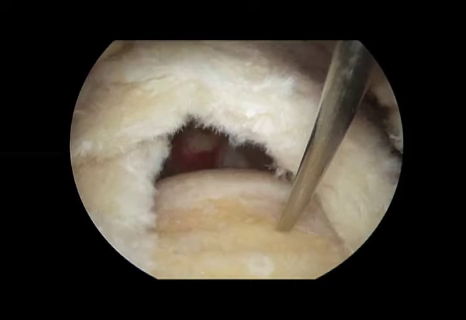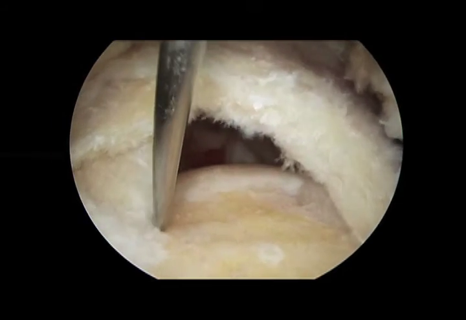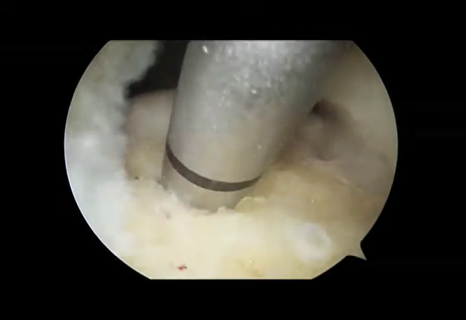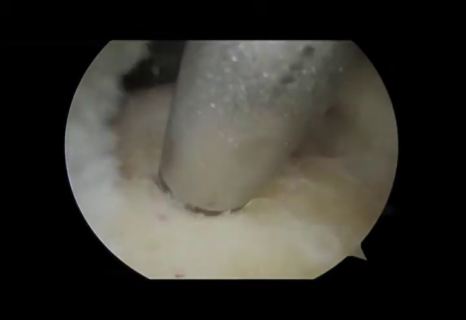Using a spinal needle, we identify an appropriate location and trajectory for our anchors prior to making a stab incision. Once we are satisfied, we proceed with placement of our posterior anchor. We prepare our pilot hole using a punch and follow this with a tap.